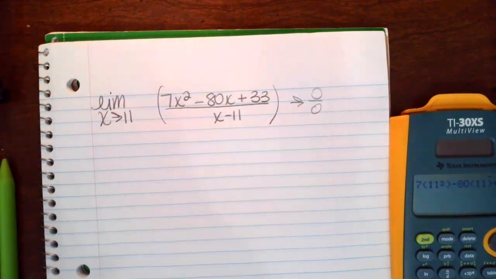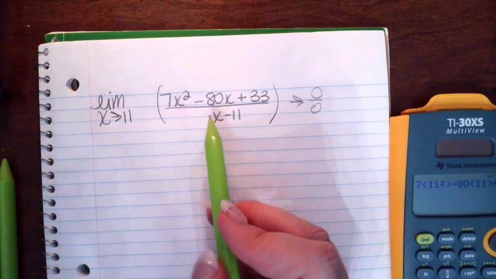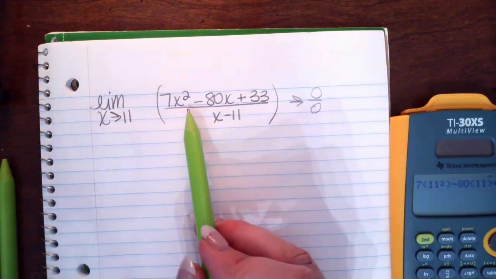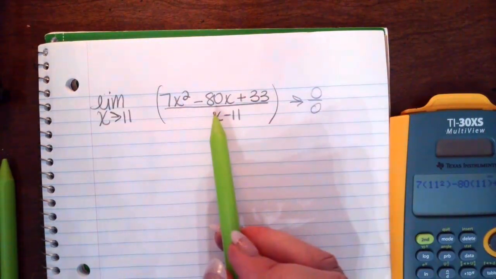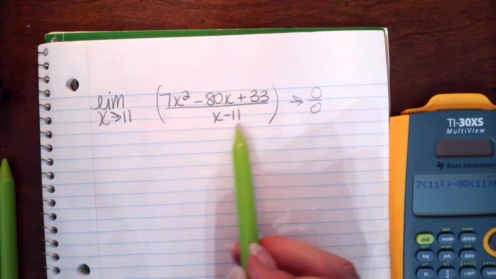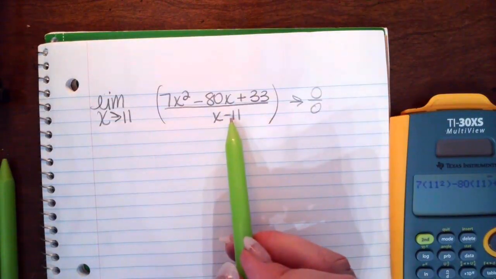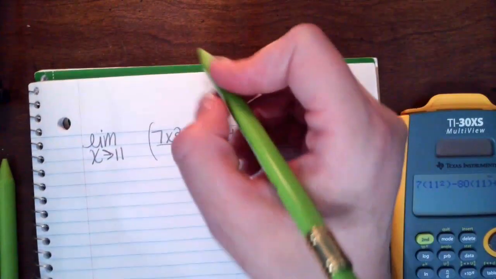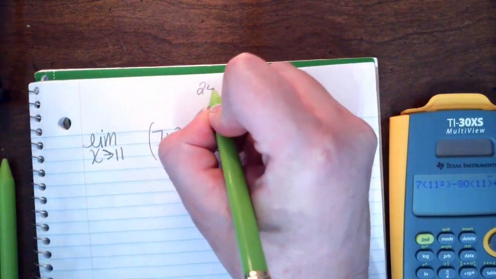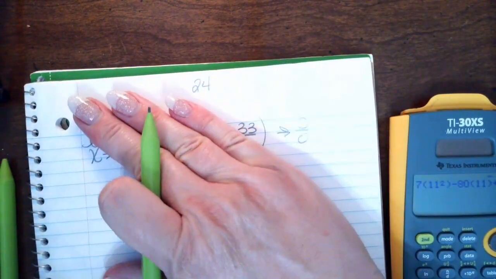So this looks like it could be factored, but instead of guessing and checking all day long with larger numbers, what I'm going to do is divide out the x minus 11 and see what's left. So think about it this way. If I've got a 24 over a 6, different problem, okay?